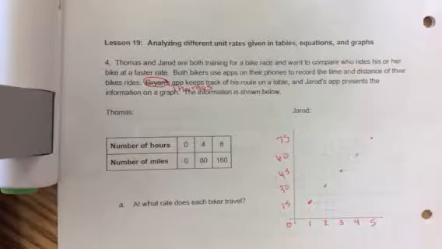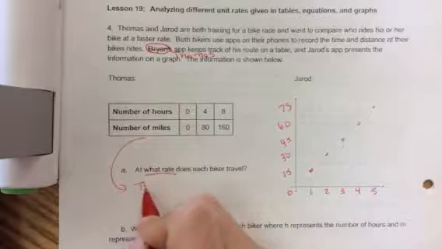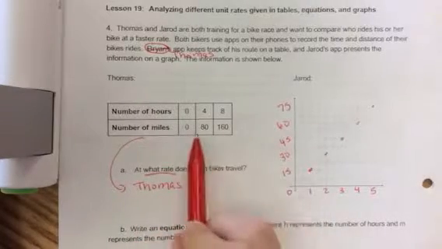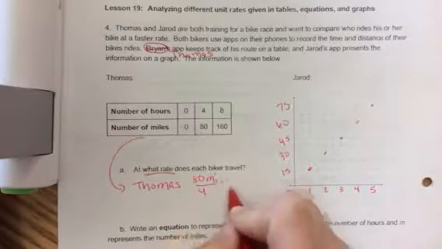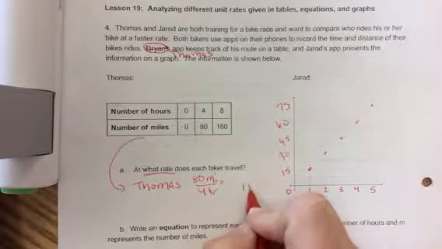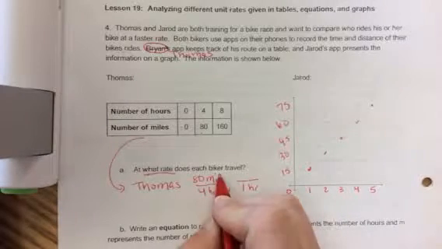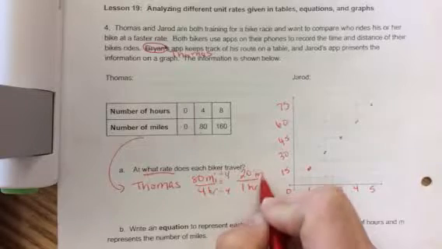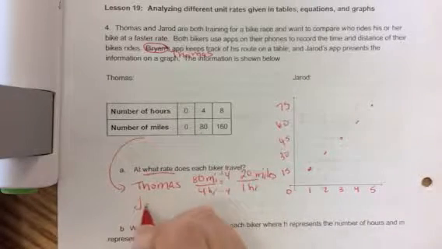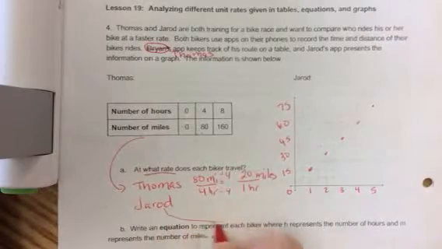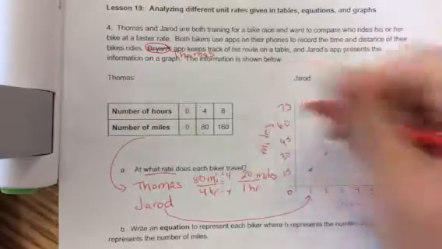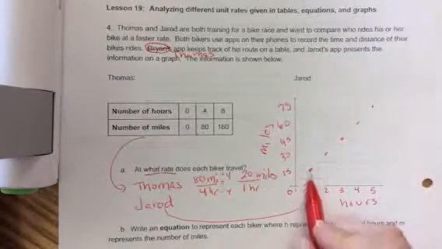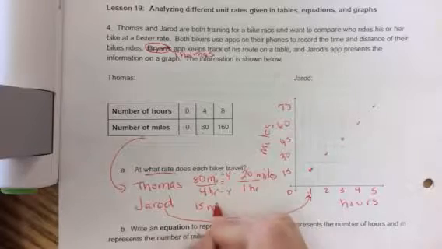So that should be within the problem. Now we can go ahead and answer this. At what rate does each biker travel? Thomas is right here. If Thomas goes 80 miles in 4 hours, how many miles does he go in 1 hour? You could divide by 4. 80 divided by 4 is 20 miles an hour. What about Jared? You can look at Jared's graph. How far did Jared go in 1 hour? Label hours and miles here. You can see that Jared goes 15 miles in 1 hour. So Jared is 15 miles per hour.